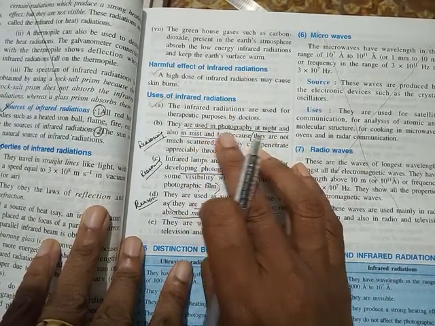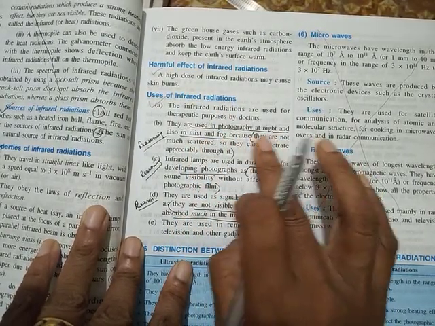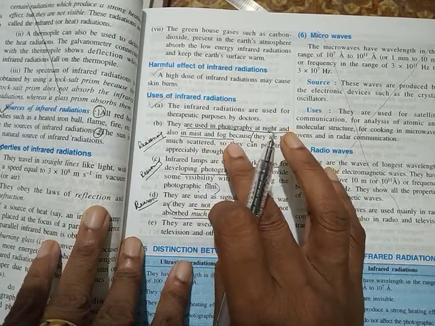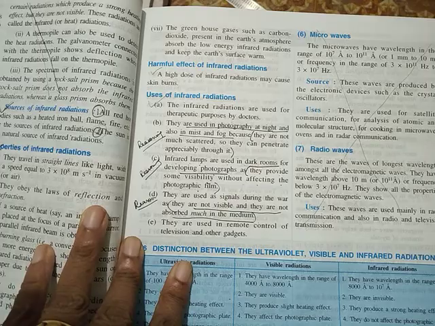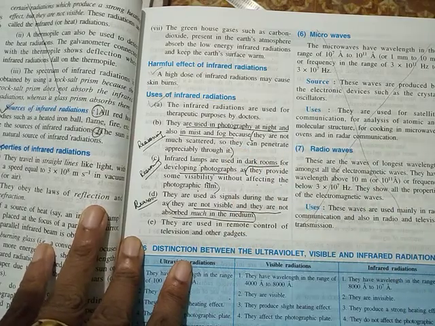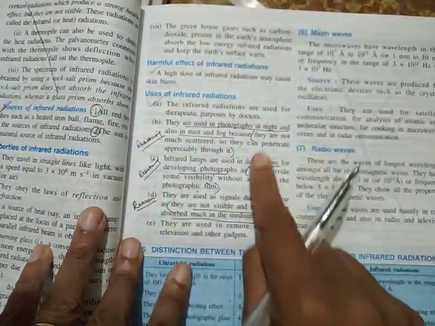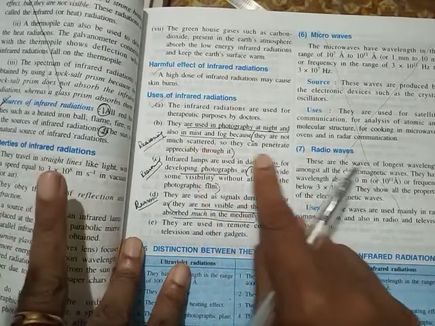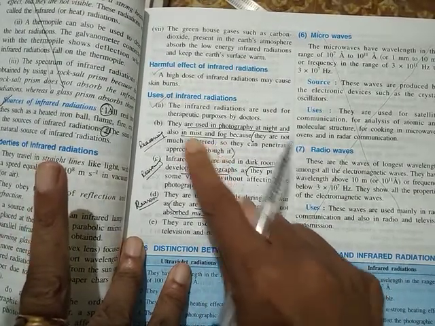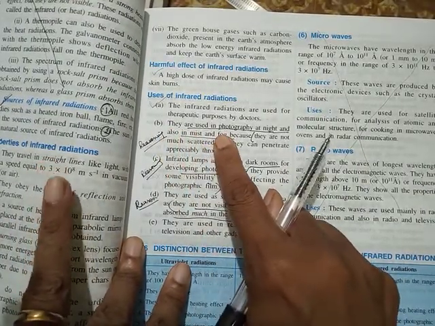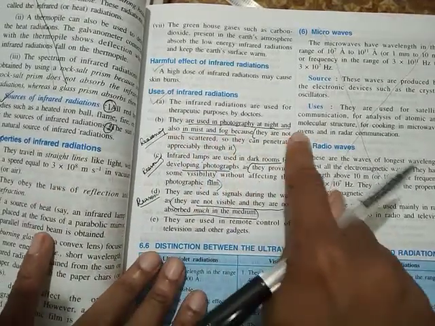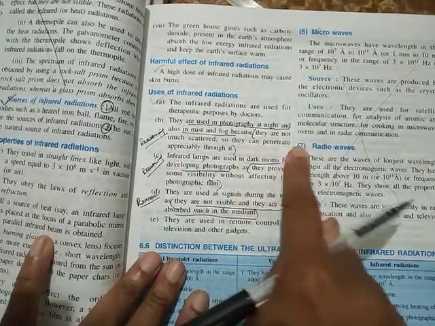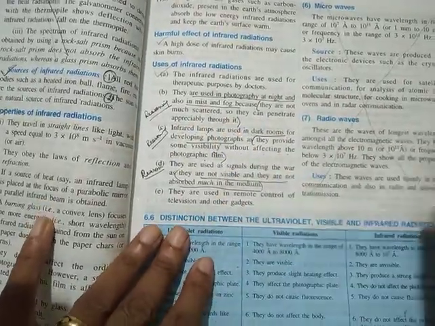To take photography at night and in misty and foggy conditions, the flashlight that they use, they won't use an ordinary light, they use an infrared light, because they are not much scattered, so they can penetrate appreciably through it. So if they ask you why are infrared rays used in photography at night and in mist and foggy conditions, answer: they are not much scattered, so they can penetrate appreciably through it.